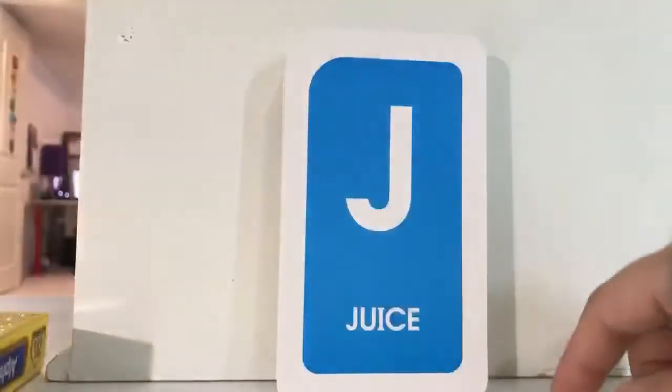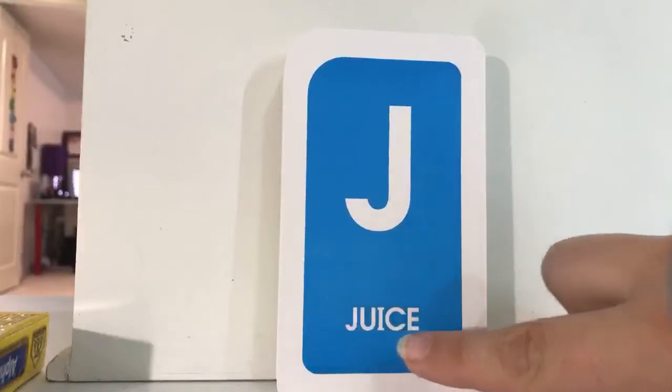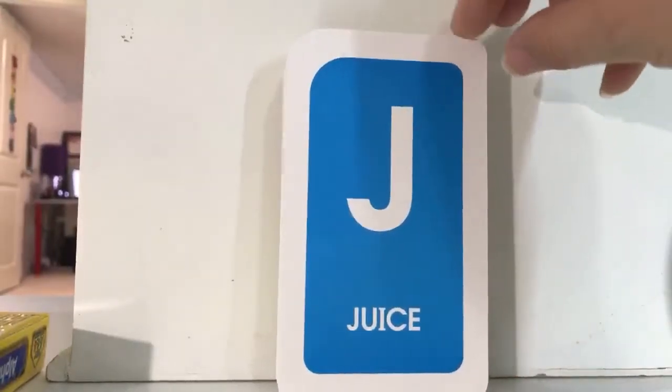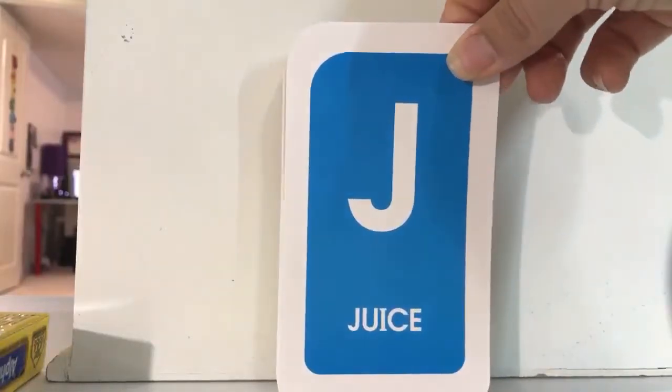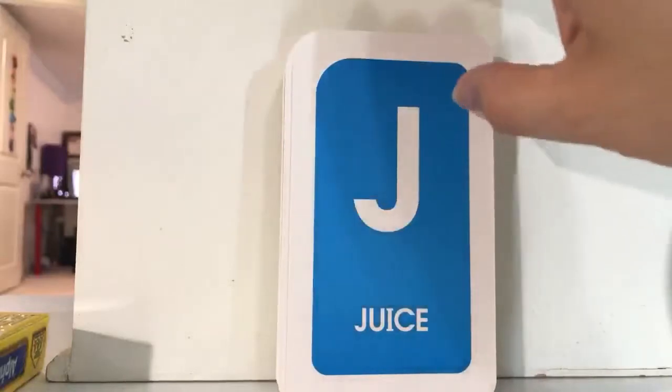This is big letter J. J is for juice. Juice, that's a fun drink. I like to have a little bit of juice. Maybe once a day, maybe less. Juice. J is for juice.